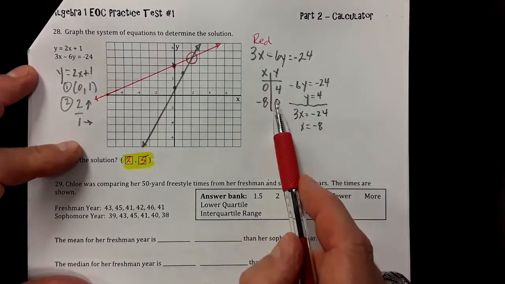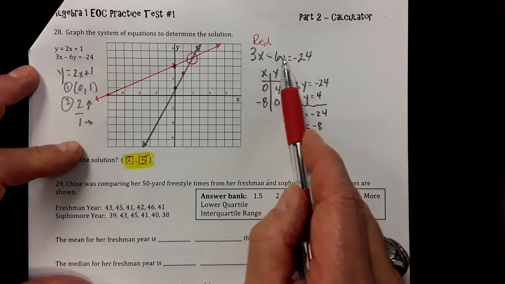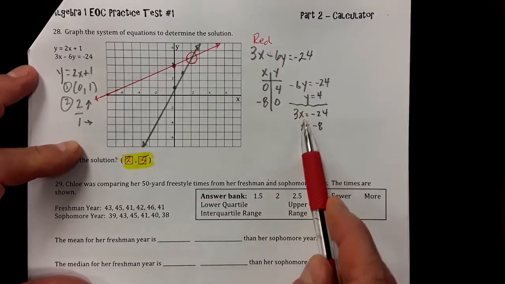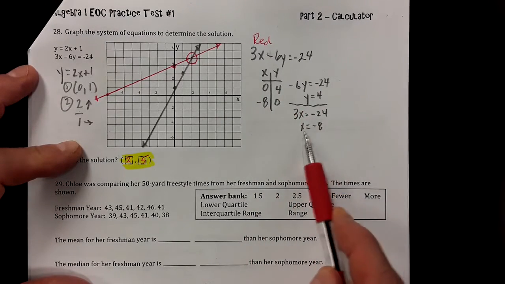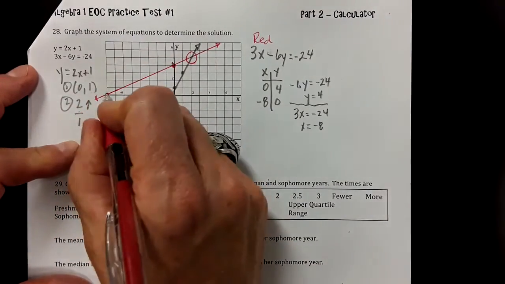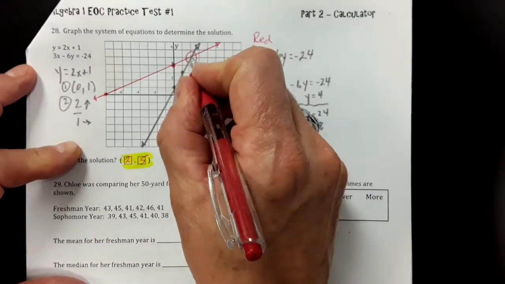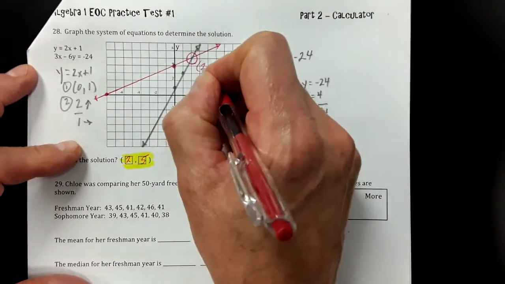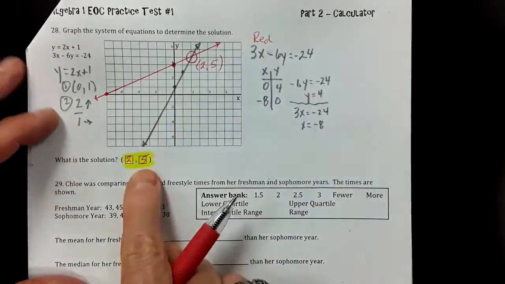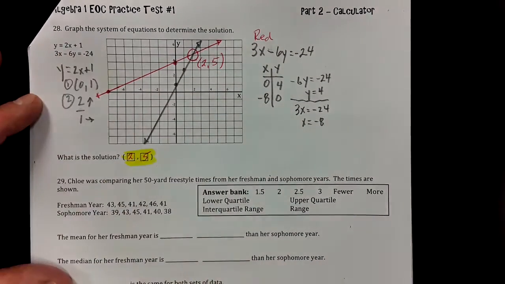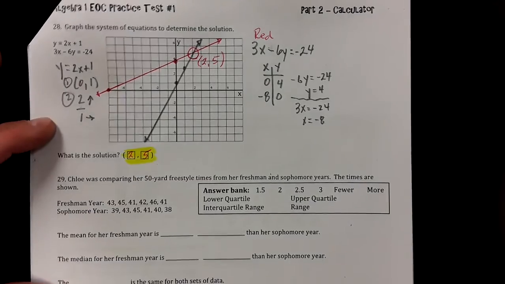Then I would put 0 in for y, which would drop this out, and I'd solve the equation 3x equals negative 24 here, divide by 3, and get x equals negative 8. So my point is negative 8, 0 there. I draw that. My intersection is right there, which is 2 to the right, 5 up. That's the point 2, 5, and that is your solution. That makes both of these equations true. And that's how you would do 28.